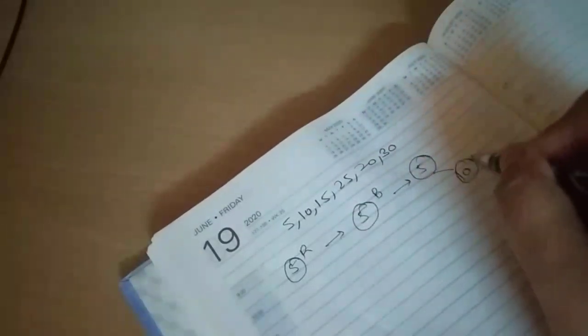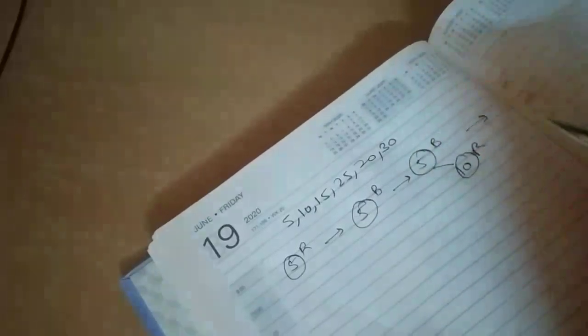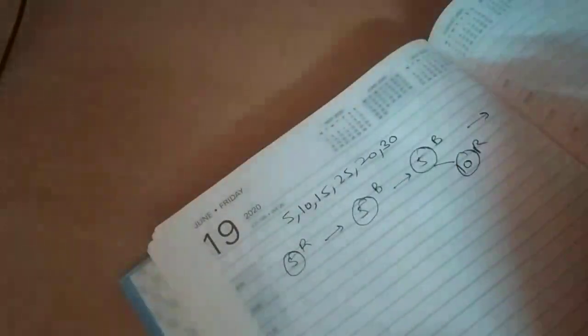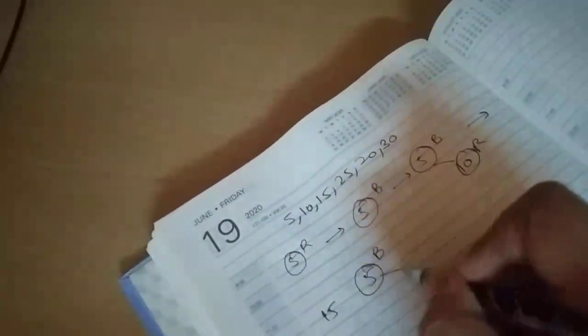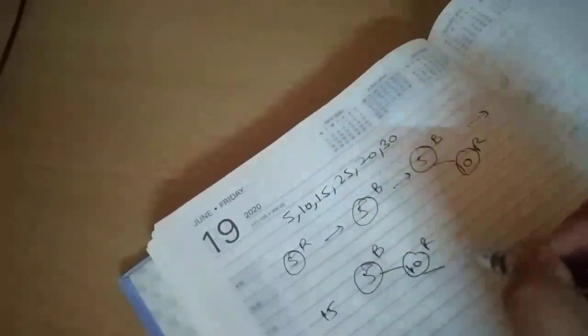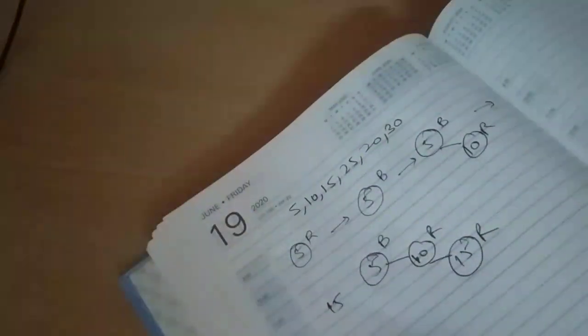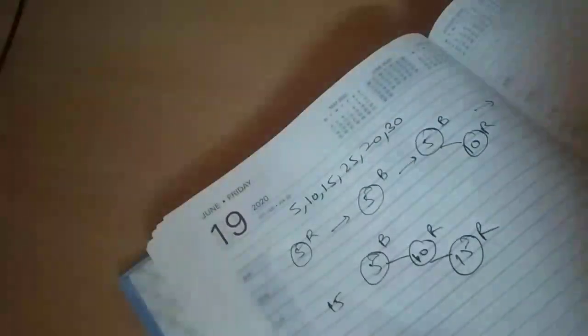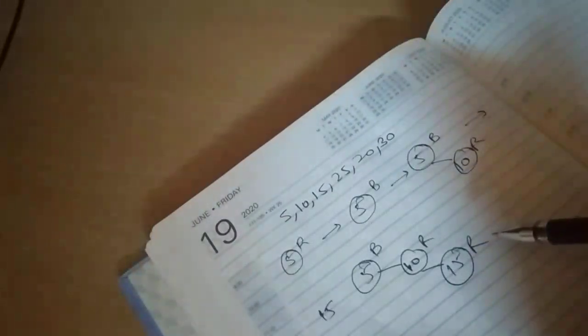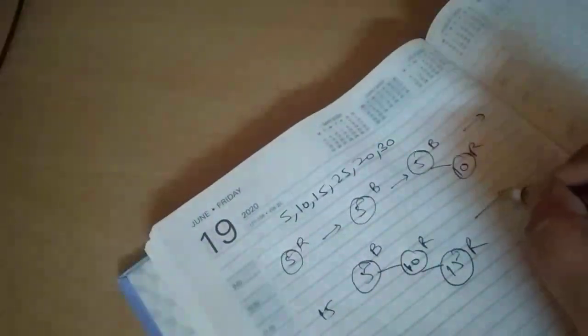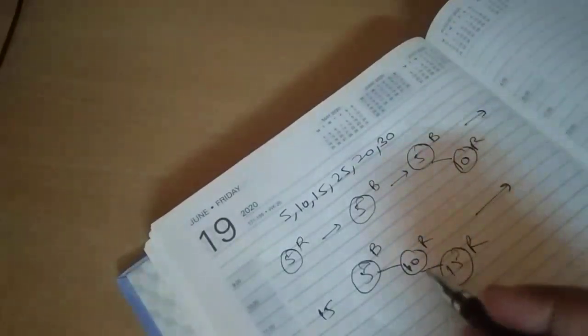Now the next node, 10, is inserted. Now 10 is of red color. No property violation is there. Next comes 15. 5 is of black color, 10 is of red color and 15 is also of red color. Now a red node has a red child and the uncle's color is black. So when the uncle's color is black, we need to rotate the grandparent, and it is an inline child.